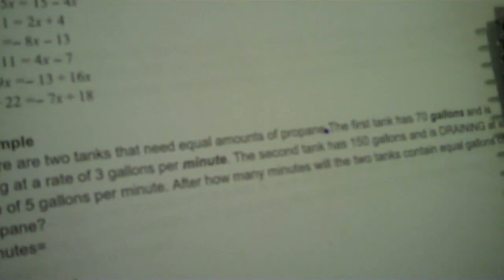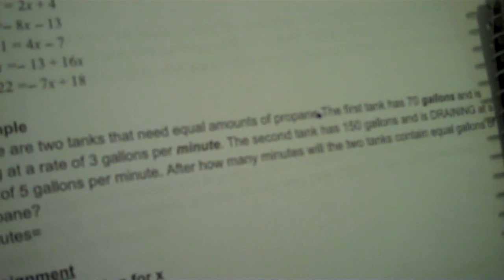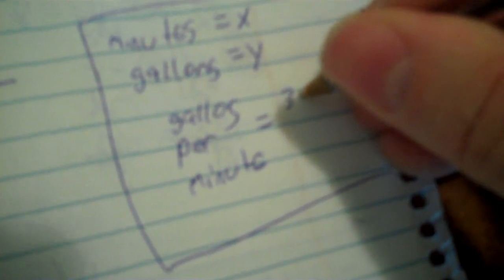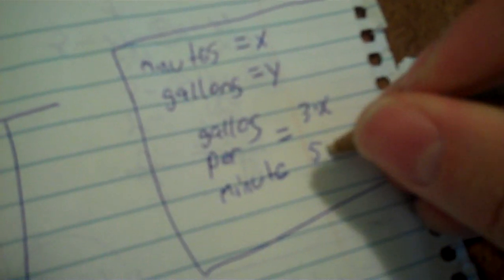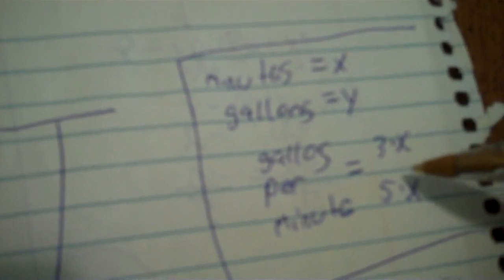Okay, the gallons per minute, we actually have two different ones in there for two different tanks. So we got 3 gallons per minute, so 3 times x, and then 5 gallons per minute, so 5 times x. Now we don't add them because they're two different tanks. The filling at a rate of 3 gallons per minute means the 3 would be positive because when you fill something, it goes up. But when you drain something, it goes down, so the 5 needs to be a negative. Now, because I have two different rates, I would make two tables, two XY tables.